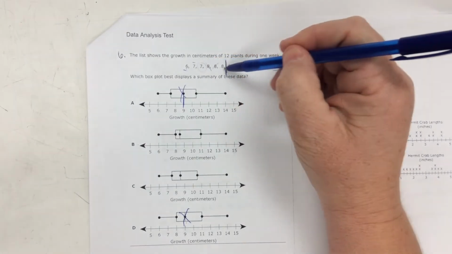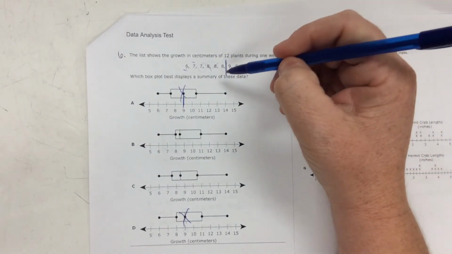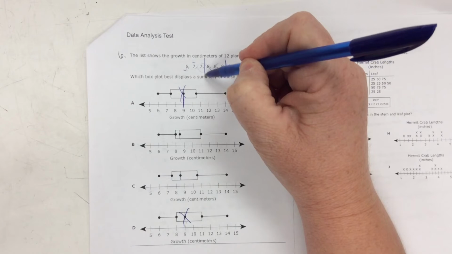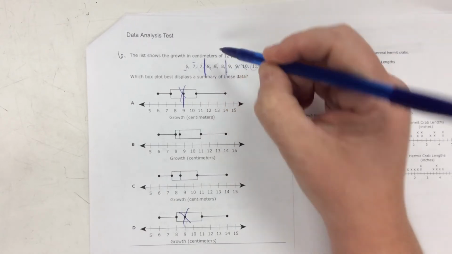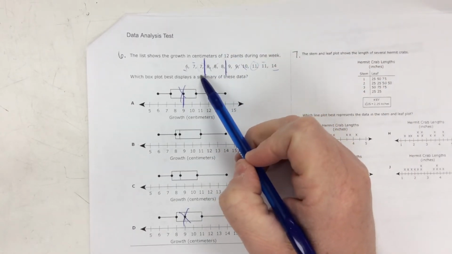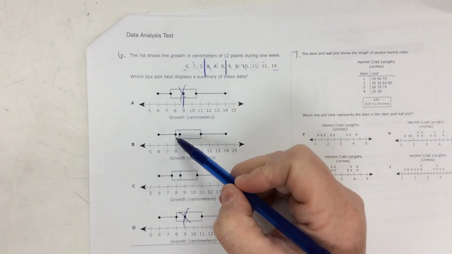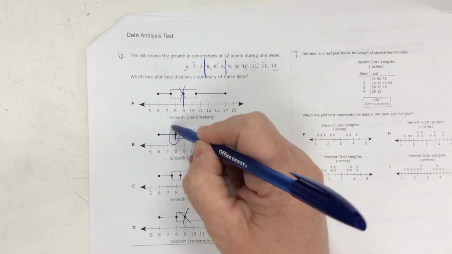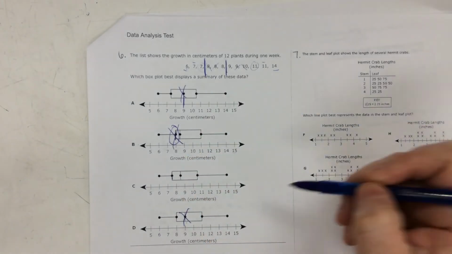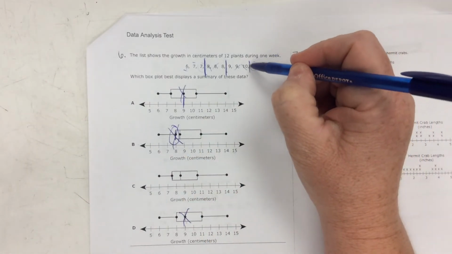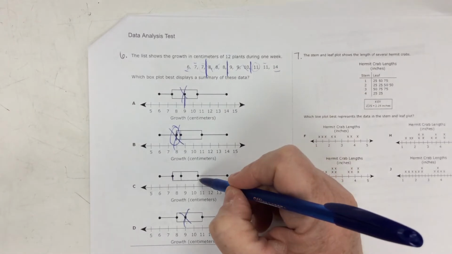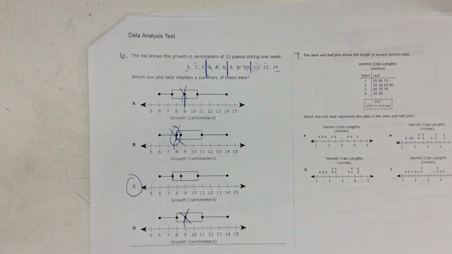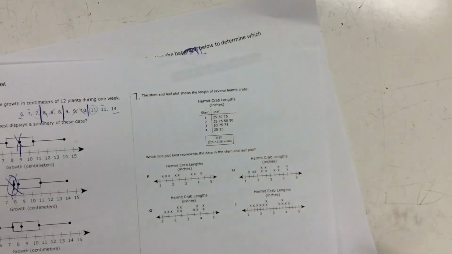Okay, now we look at our quartiles. I'm going to look at these 6 numbers and say, what is my median of these 6? Right in the middle here will be between 7 and 8, so my first quartile is 7.5. This line right here, oh, that one's at 8. That's at 7.5, so that makes it wrong. And then this quartile 3 would be 10.5, which is correct. So there's C.